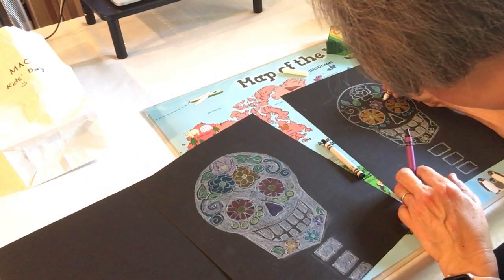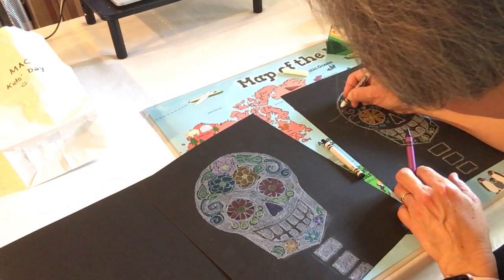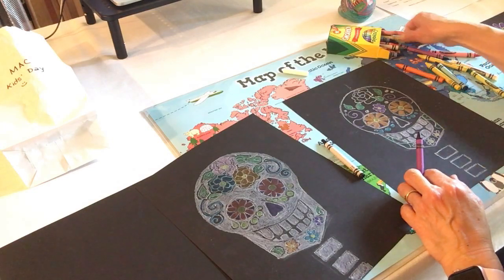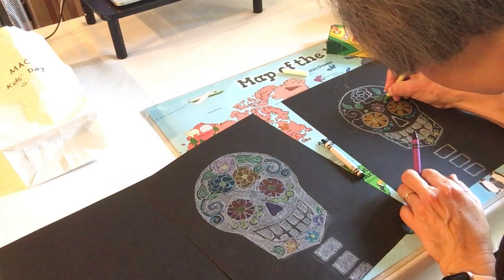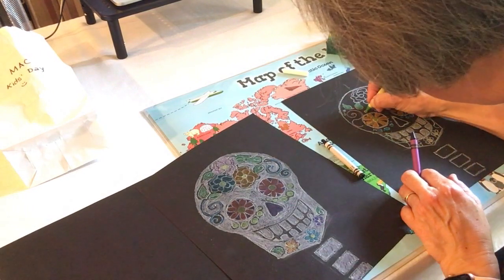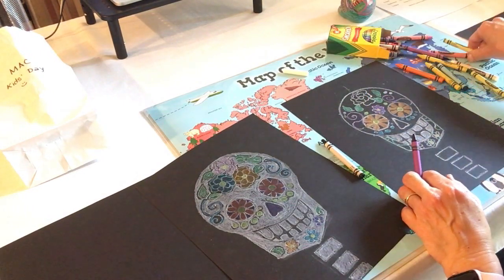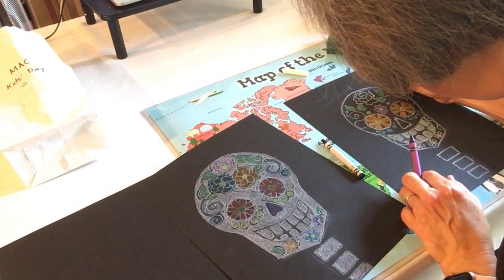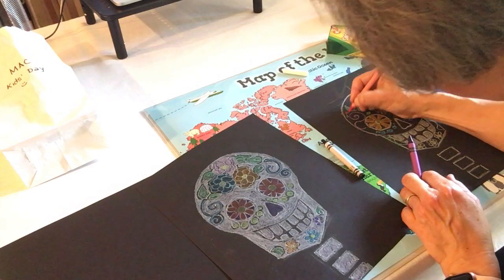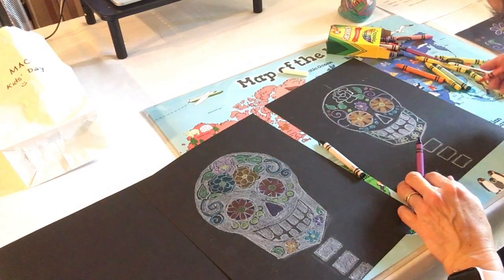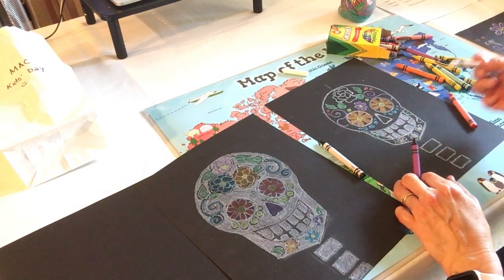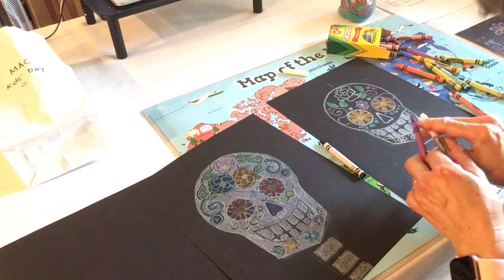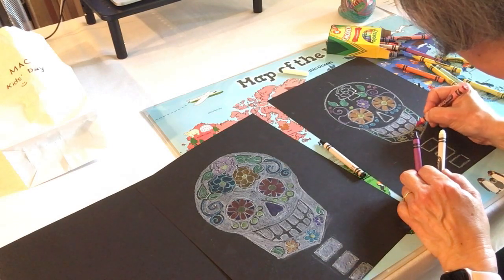I'll color in these dots with white, and I think I will make them, I'll try yellow green here. I think I want something red out here. And let's make these flowers red.